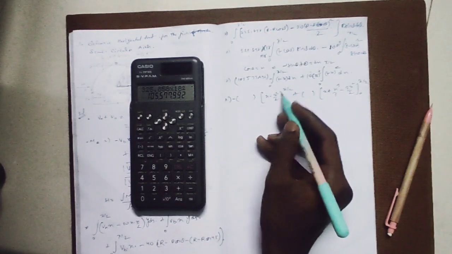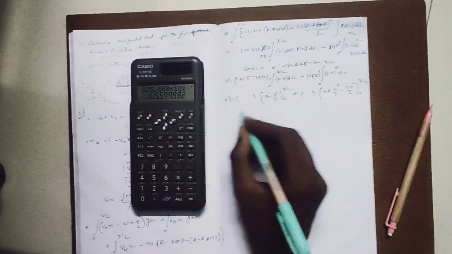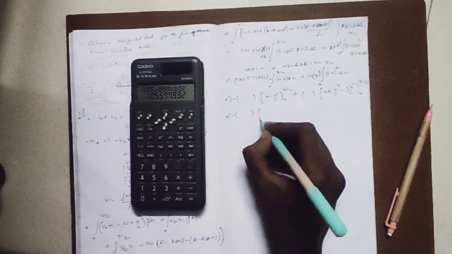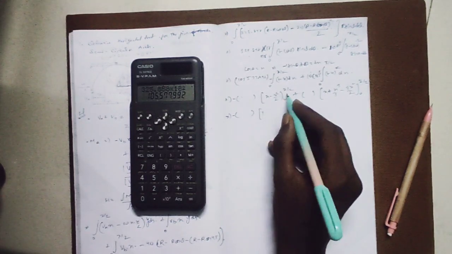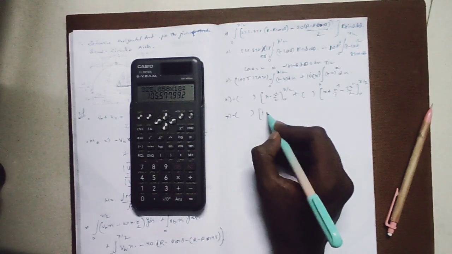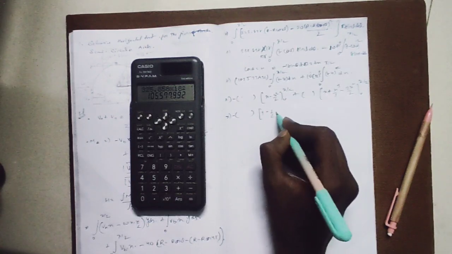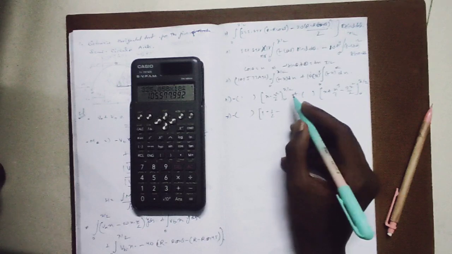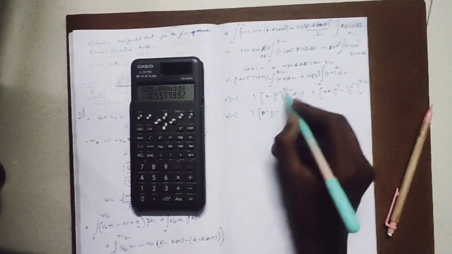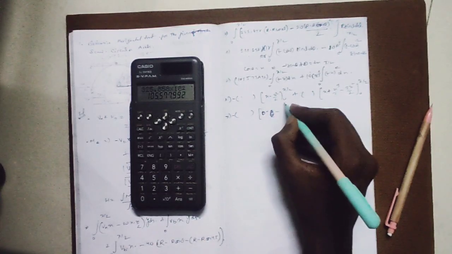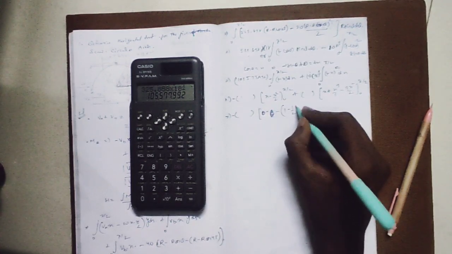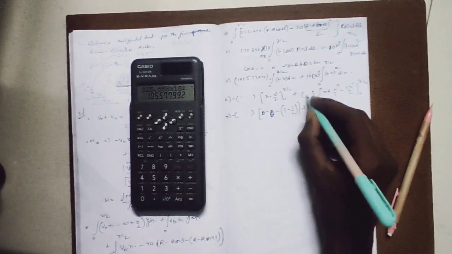So if we put these limits into cos theta, minus this value, cos pi by 2 is 0, again 1, right? 1 by 2 minus, sorry, cos pi by 2 will be 0 and cos 0 will be 1, so 1 plus this value.